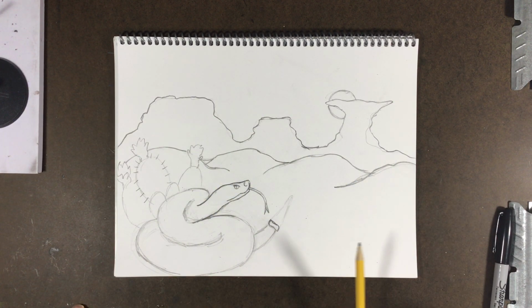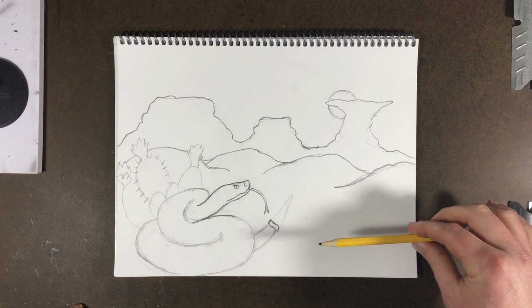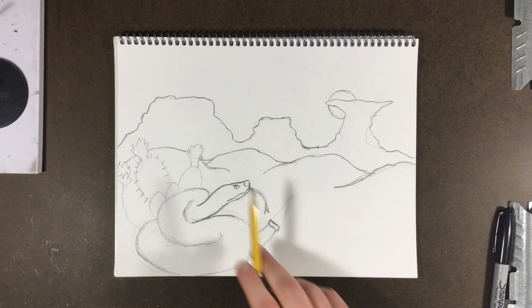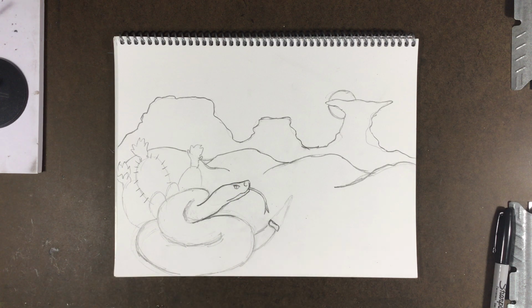So, remember from our last video, in that video, I talked about foreground, middle ground, and background. Don't forget to include those. It's an essential part of any landscape. Make the animal your focus and include plant life and other things that live in that habitat around that animal.